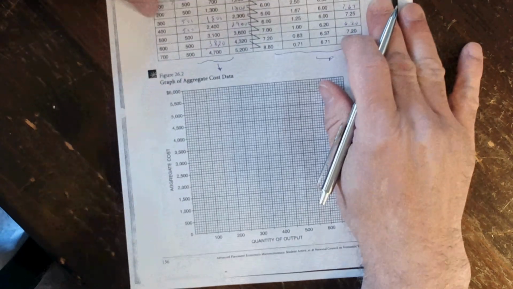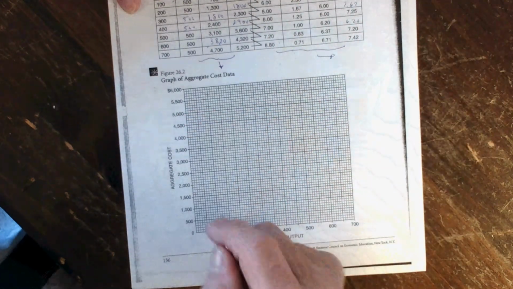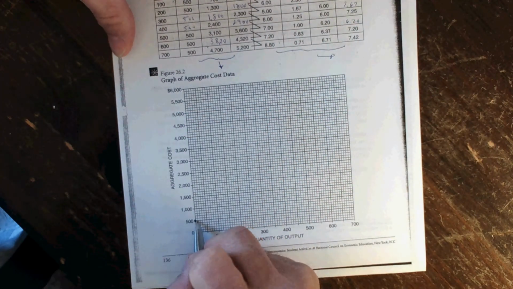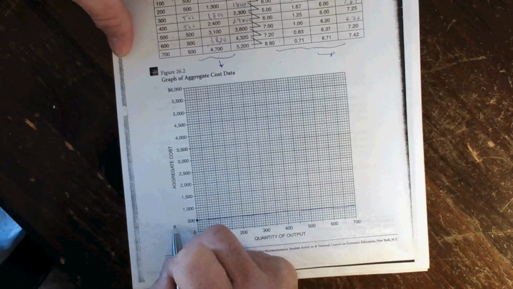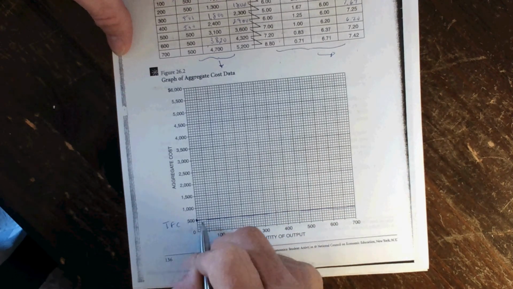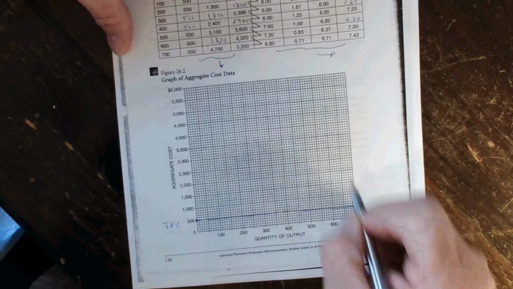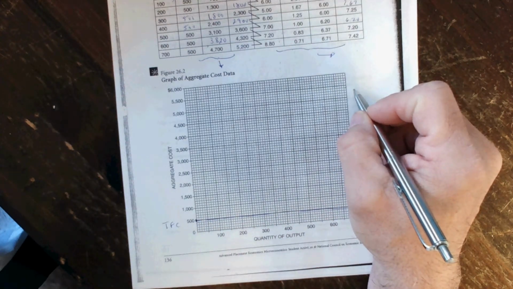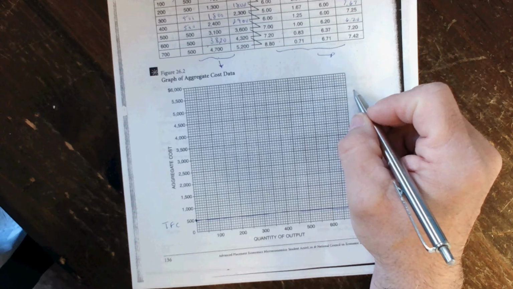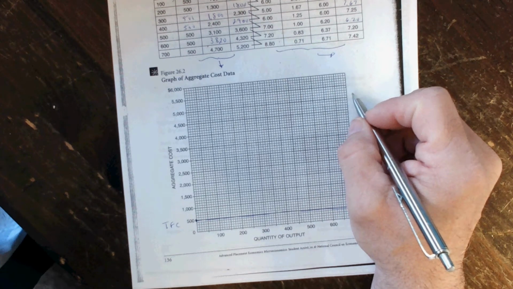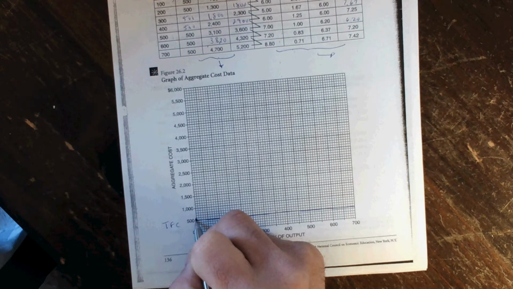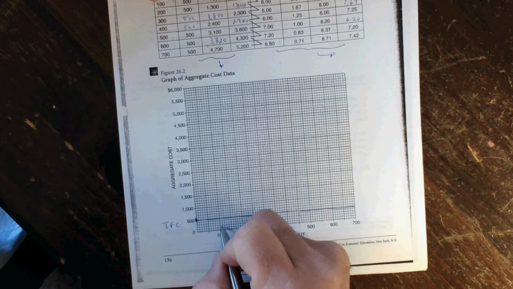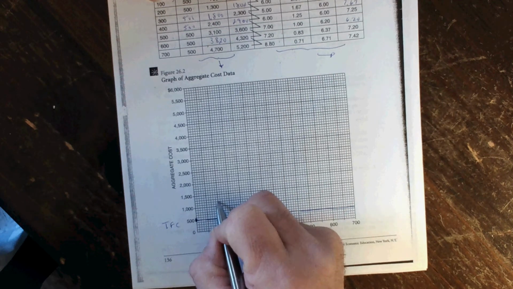Now we can graph these numbers. We're going to graph the totals here, and we're going to graph the averages on a different graph. There's your total fixed cost. It doesn't change with changes in output. Okay. Your total cost at zero output is 500. At 100, your total cost has risen to 1200.